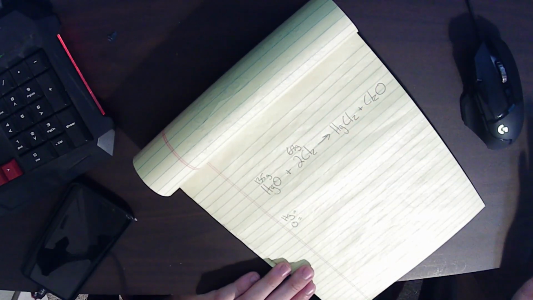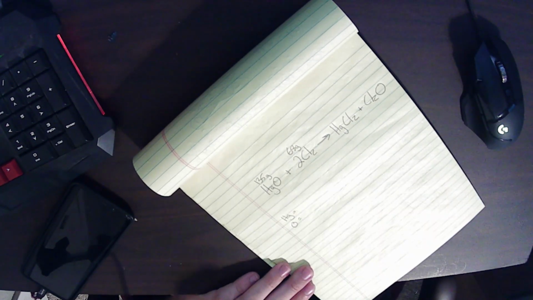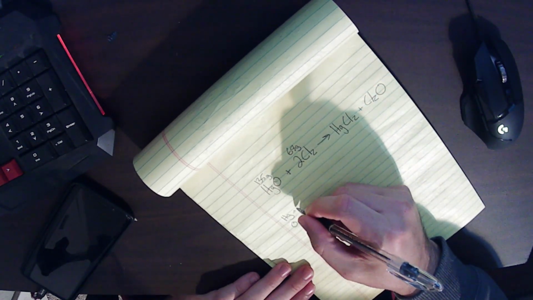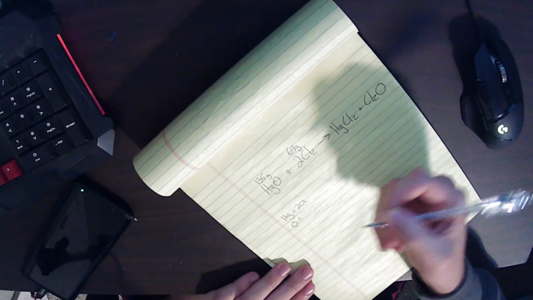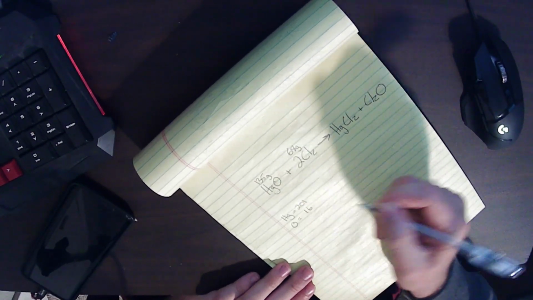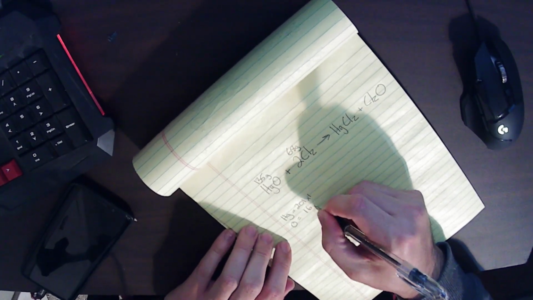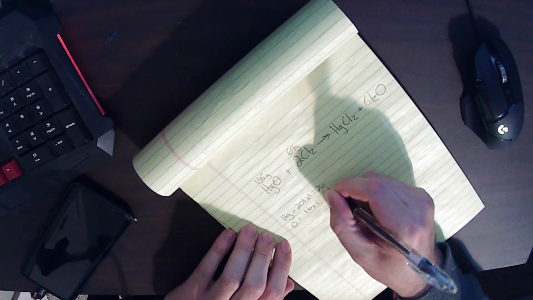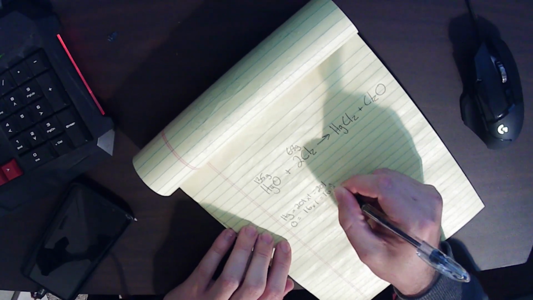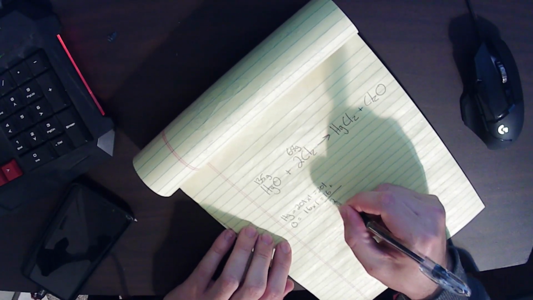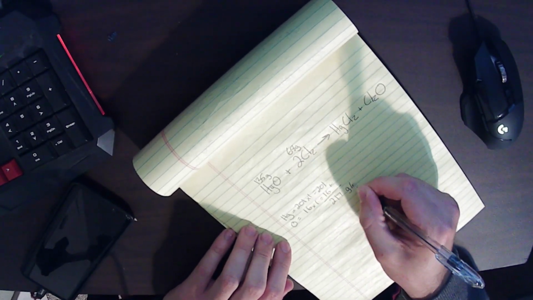And if you look on the periodic table and find it, you'll see that the molar mass of Hg is 201, and the molar mass of oxygen is 16. And then in this molecule here, we just have one of each. So when you add them together, they come out as 217 grams per mole.